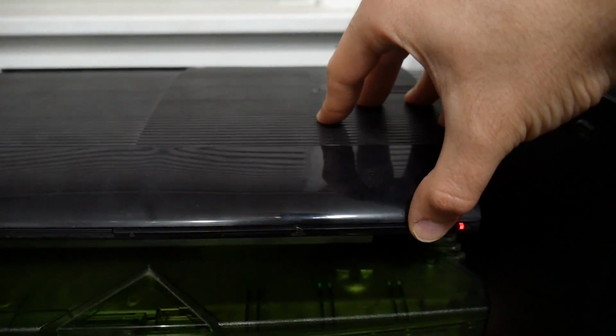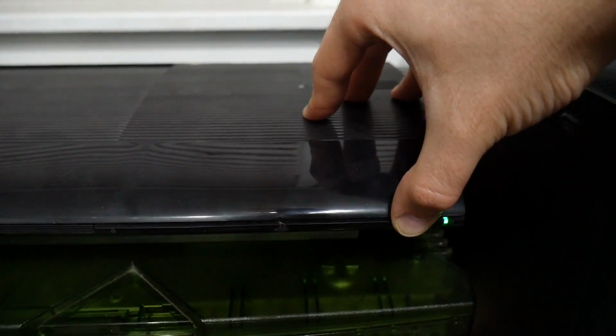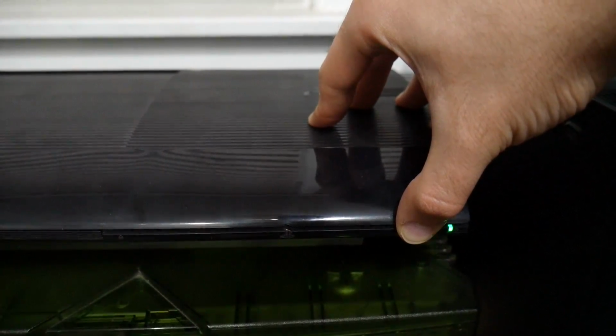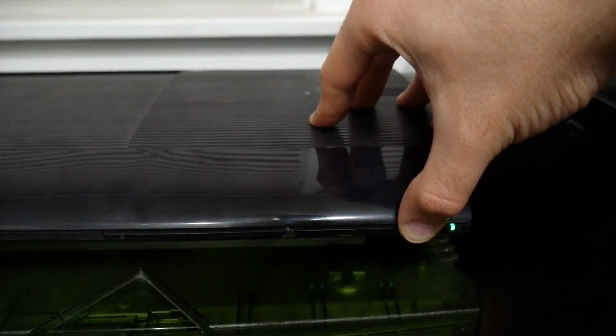After that, you'll need to do the same thing. Hold down the power button, make sure the system turns on, and only release the power button once it beeps twice at you.